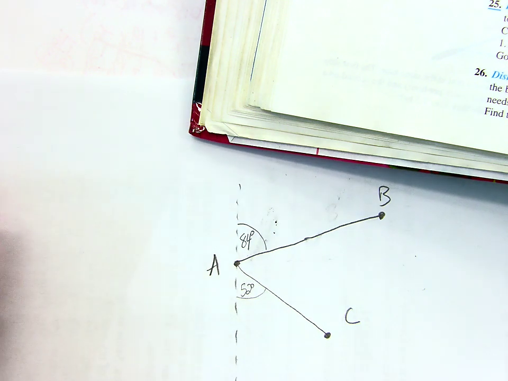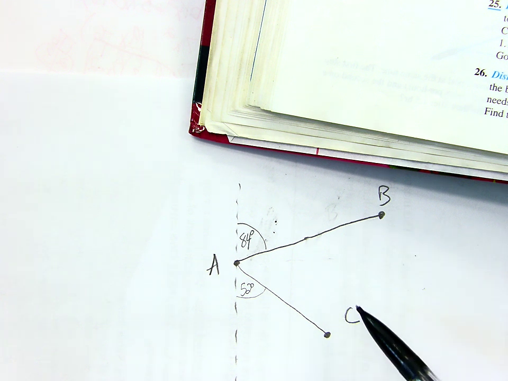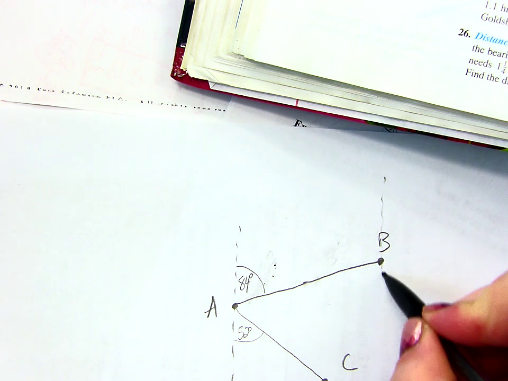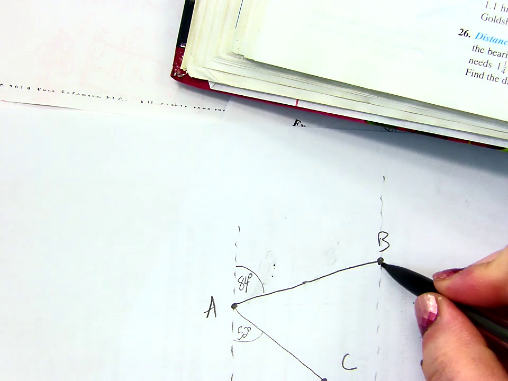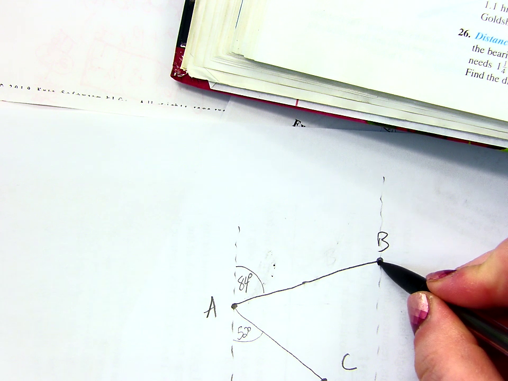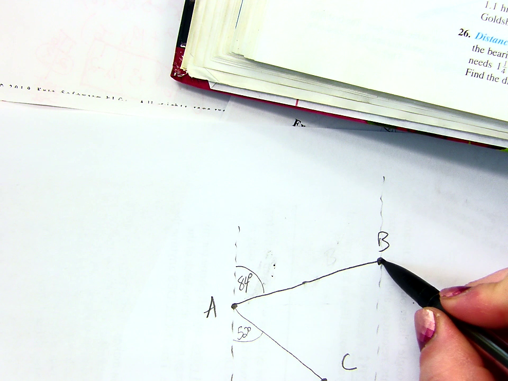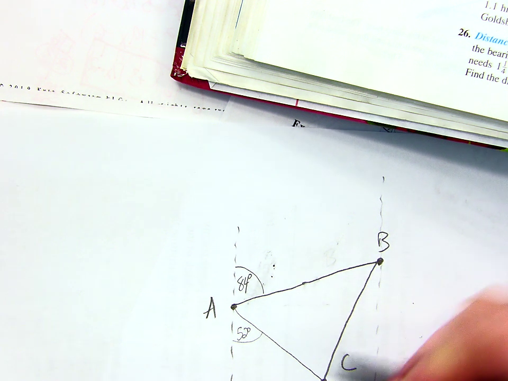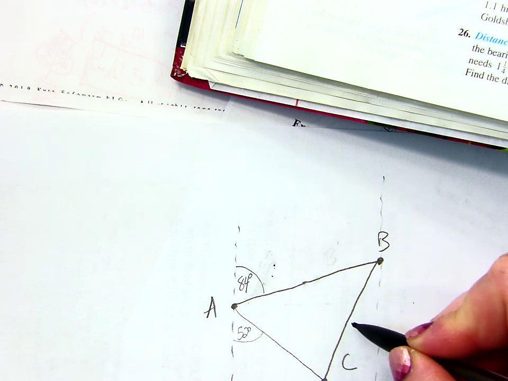So then the next piece that they tell me is that the bearing from B to C is south 38 degrees west. So I'm going to draw myself another north-south line through B. And in order to get from B to C, I have to go 38 degrees in the west direction. So see why I had to move it over here? Otherwise it wouldn't have worked out very well. But now I'm south and I'm 38 degrees in the west direction.